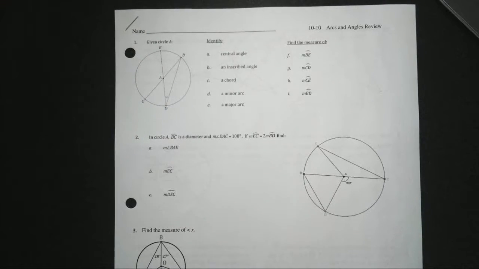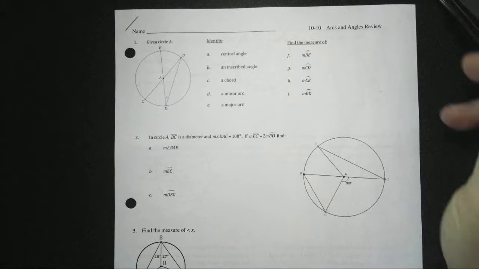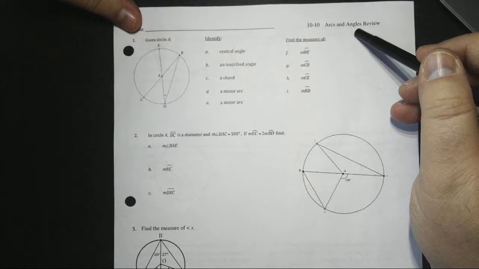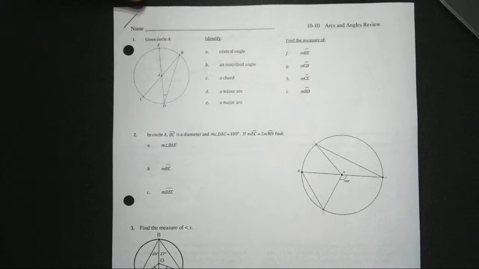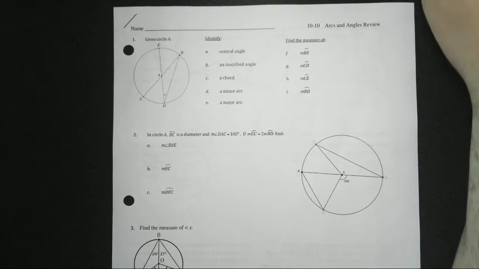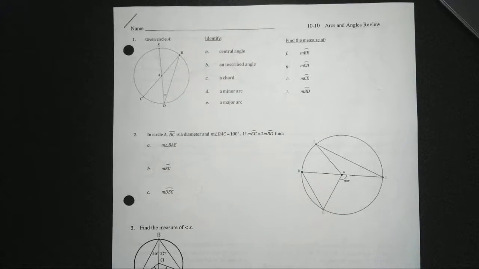Okay, we are here for our chapter 10 review. This is review number 1. This is the 10.10 worksheet, arcs and angles. We're going to go through this one and then we'll work on the other video. The second chapter 10 review will come next.